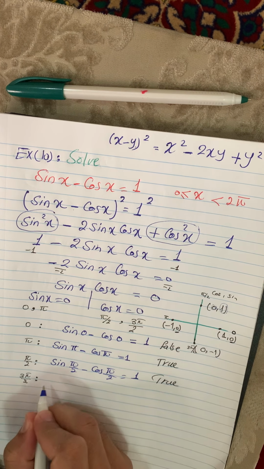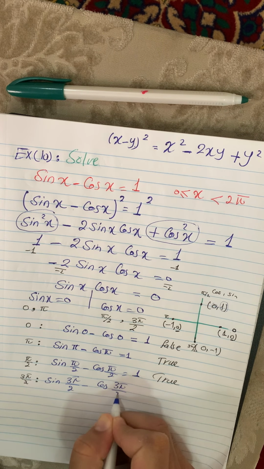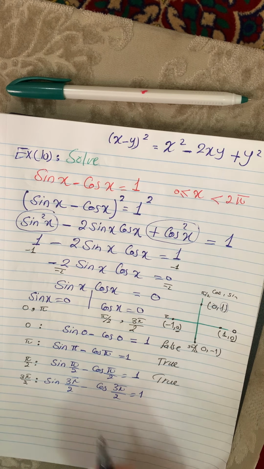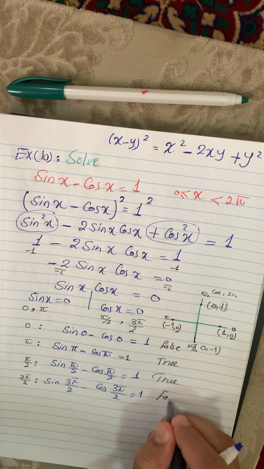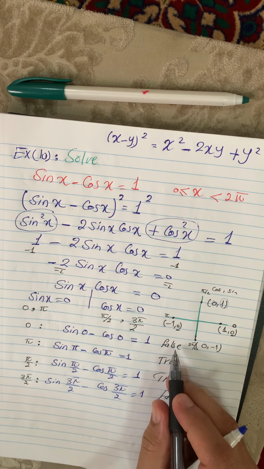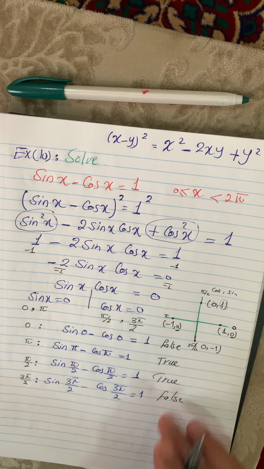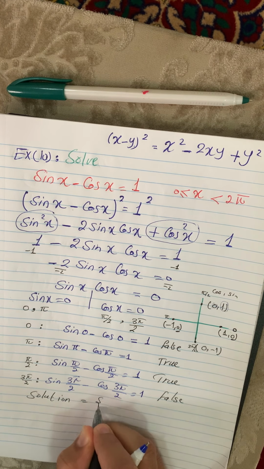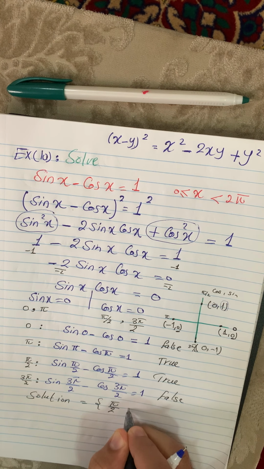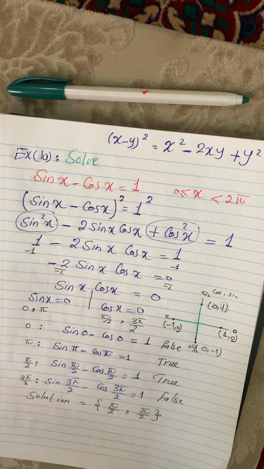The last one, sine 3 pi over 2 minus cosine 3 pi over 2: negative 1 minus 0 equals negative 1. False. So two solutions do not satisfy the equation. So the solution of this equation is the set of pi and pi over 2.